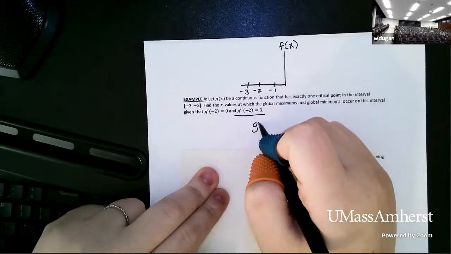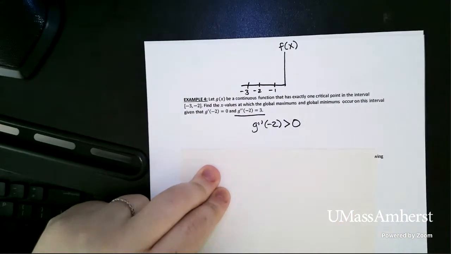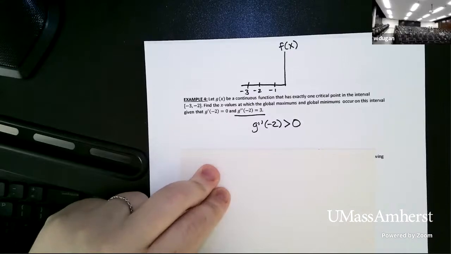So since the second derivative at -2 is, yes. You froze again. Okay. Yep.